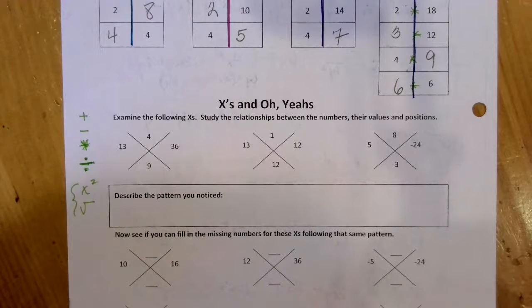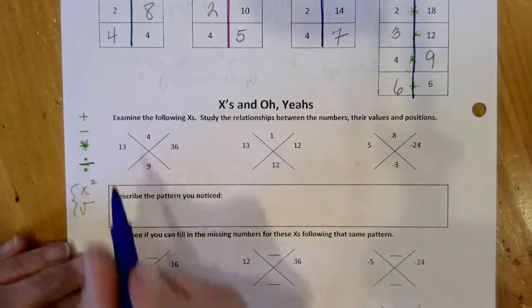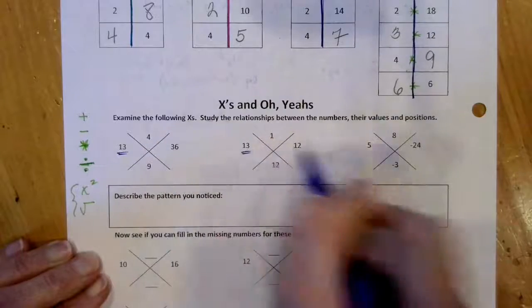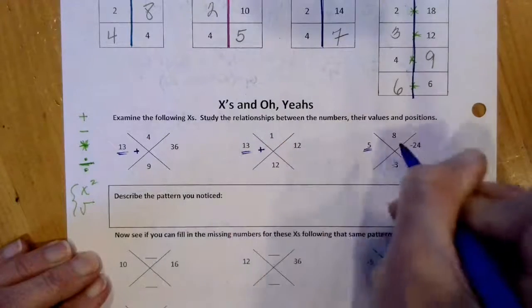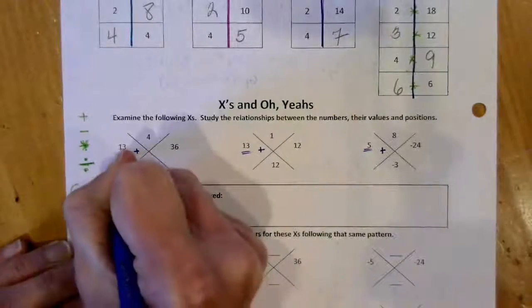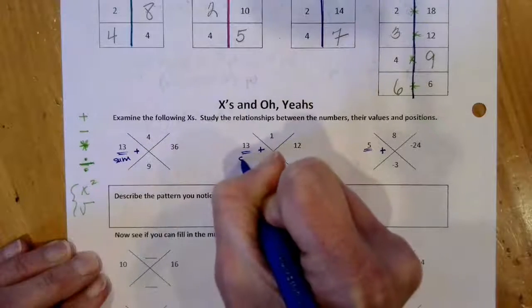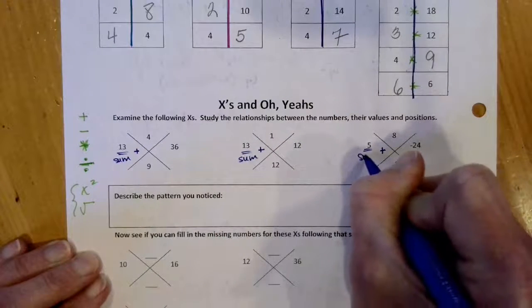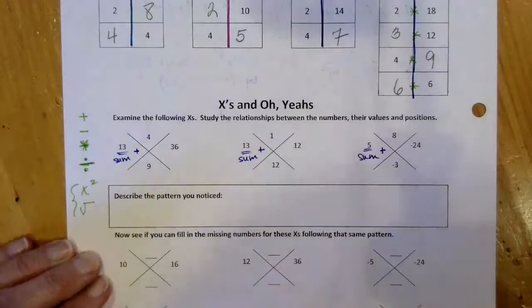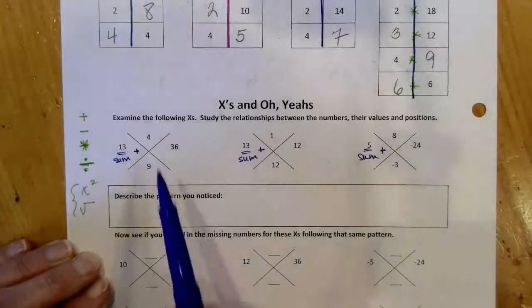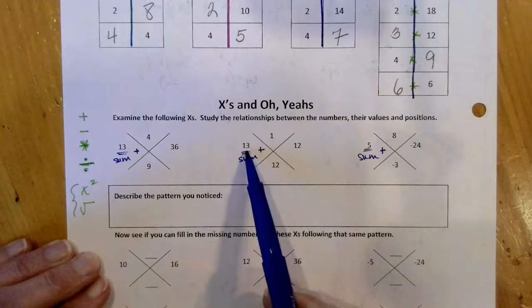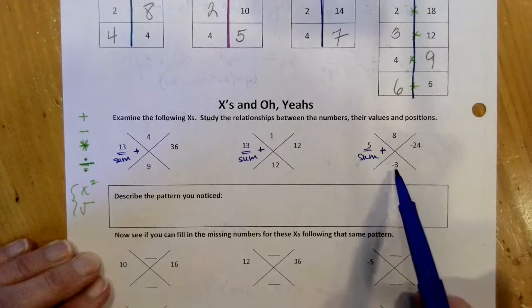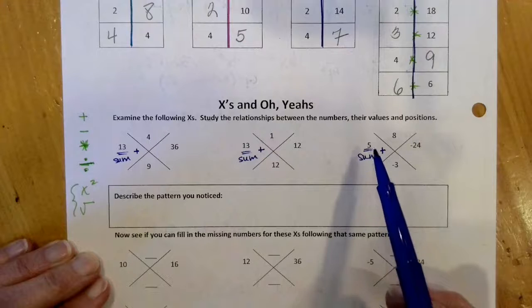How did you do? Did you get it? So here's the pattern that we were hoping that you would see. This number here represents the sum of 2 numbers added together. So if I say the sum of 2 numbers added together, can you guess which other numbers in the puzzle? So yep, 4 and 9 add to 13. 1 and 12 add to 13. 8 and -3 add to 5.